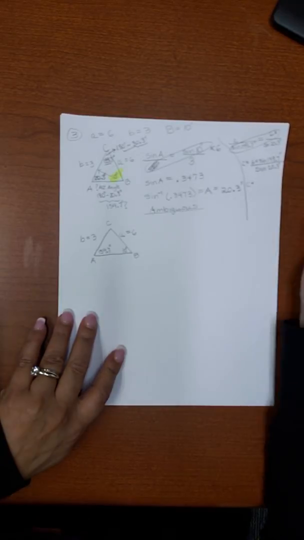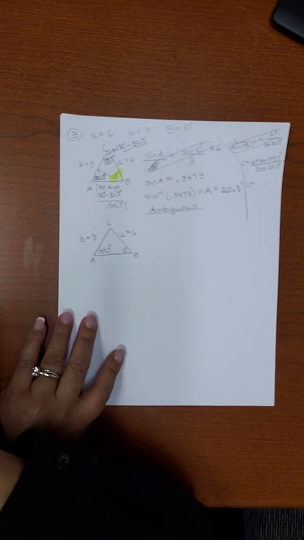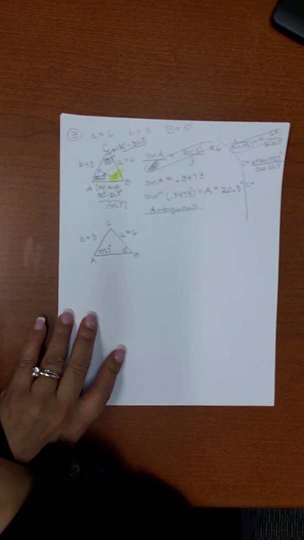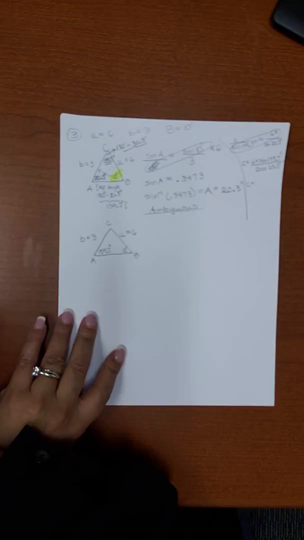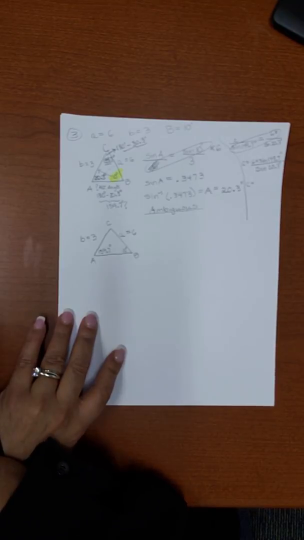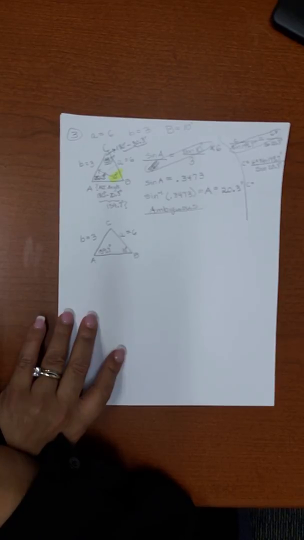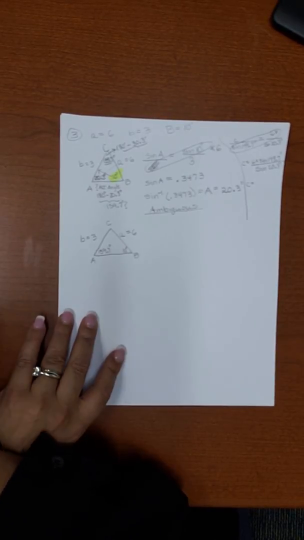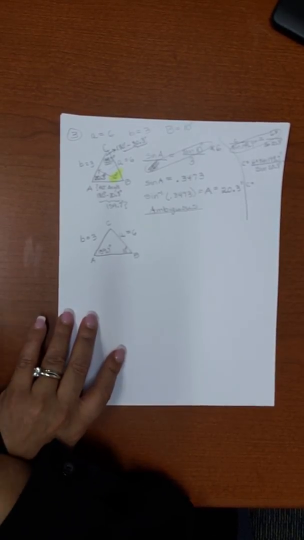Okay, you're doing side C. Put all of that in your calculator. So 6 times sine of 149.7 divided by sine of 20.3.